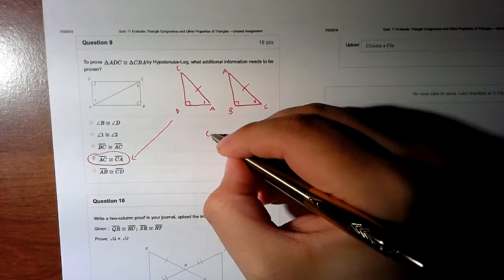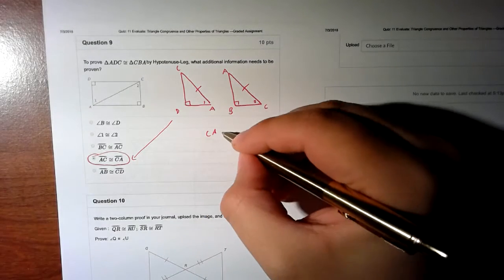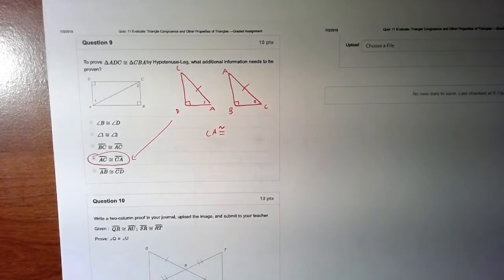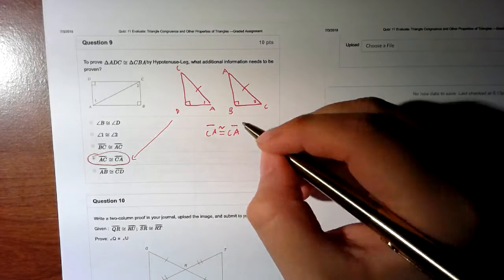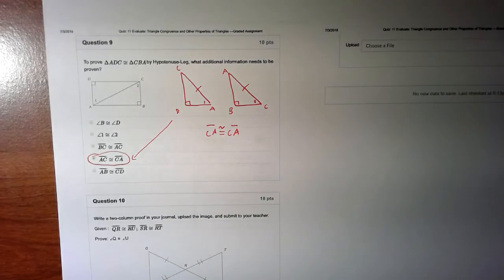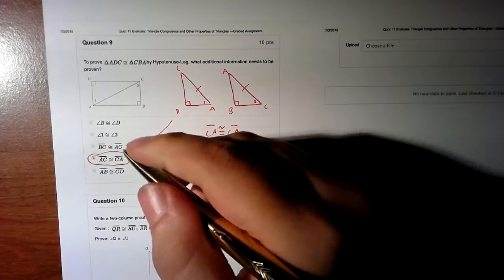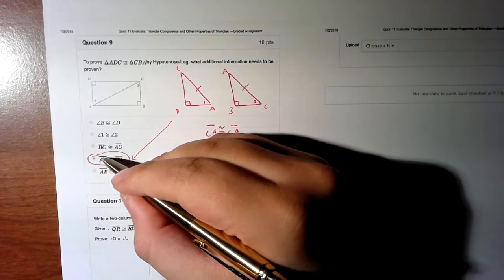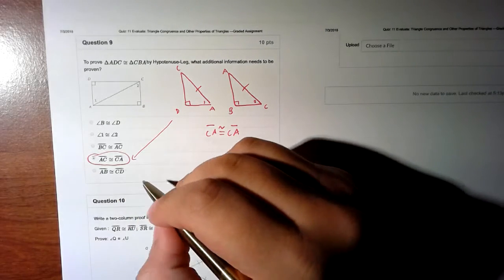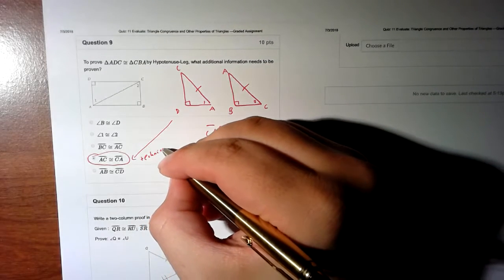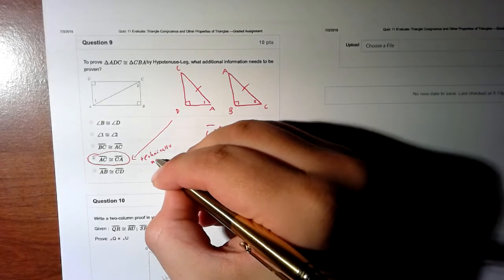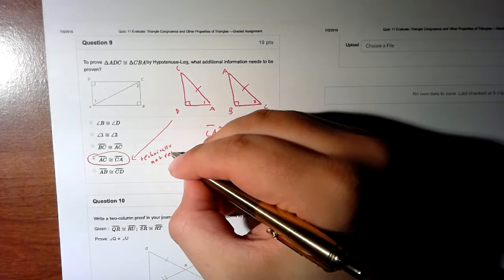Of course, to use the reflexive property, it would have to be written exactly the same way. So it would have to look like this: segment CA is congruent to segment CA. This says AC is congruent to CA. So technically, this is not the reflexive property.